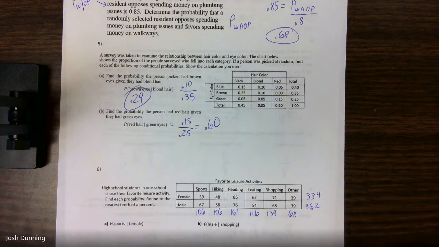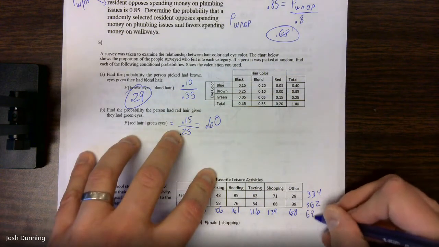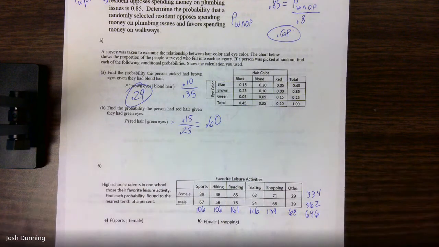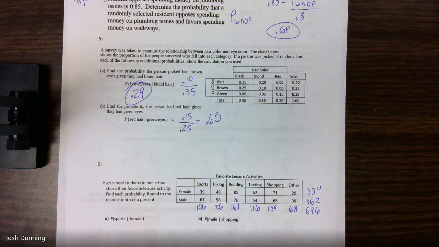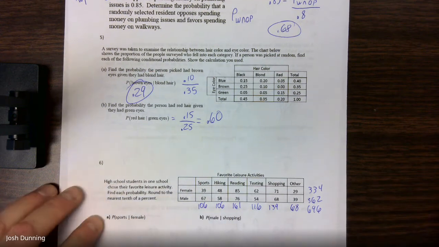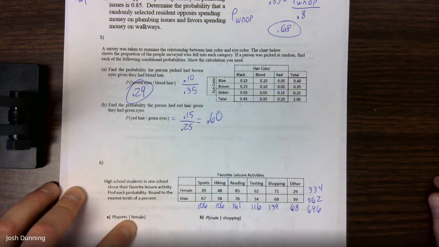Now for the overall total, we'll add those two up. And then if you want to check the bottom just to make sure you've done it, that's a good way to check to see if you've made any little mistakes. And I added these, got 696. So we're good.